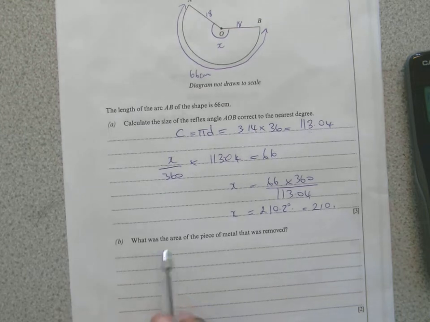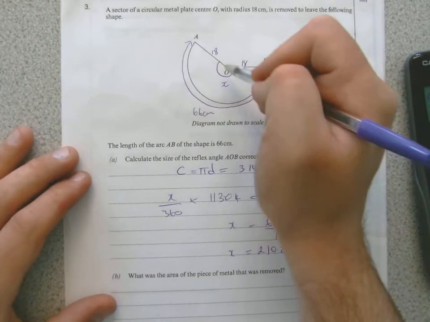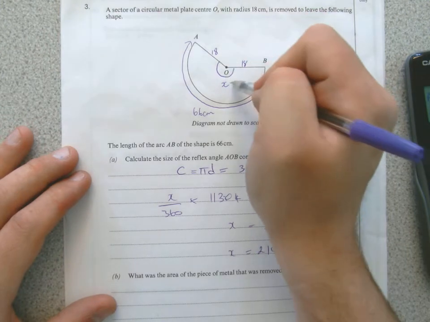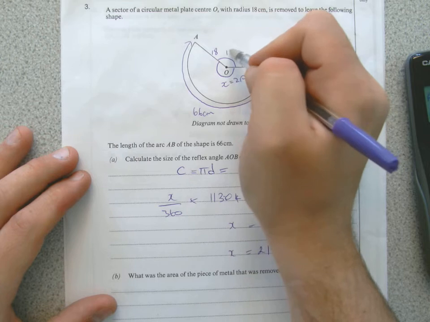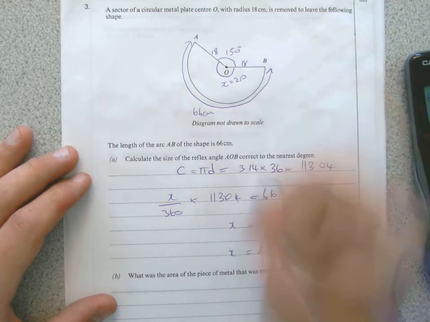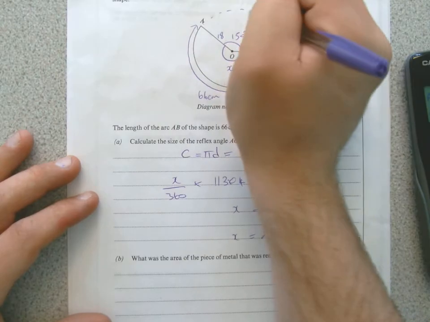And then it asks, what was the area of the piece of metal that was removed? Now, if you think about it, if x is equal to 210, the angle of the sector that was removed, that angle there, would be 150, because they add up to 360. So to get the area of that bit that was removed, we want this area here.